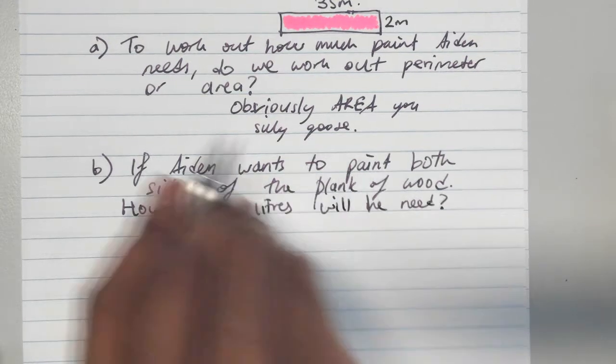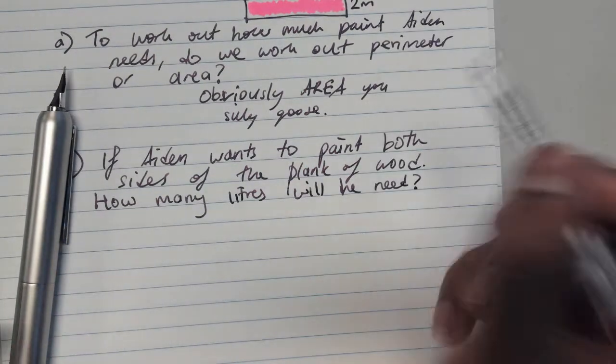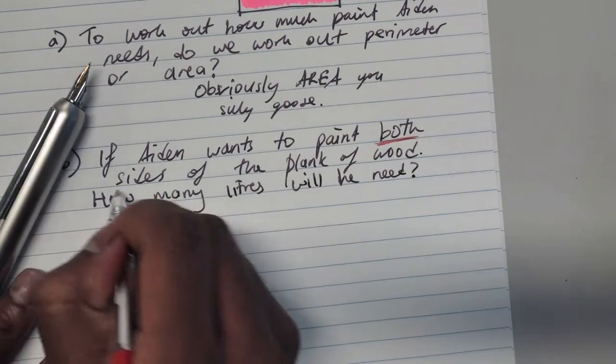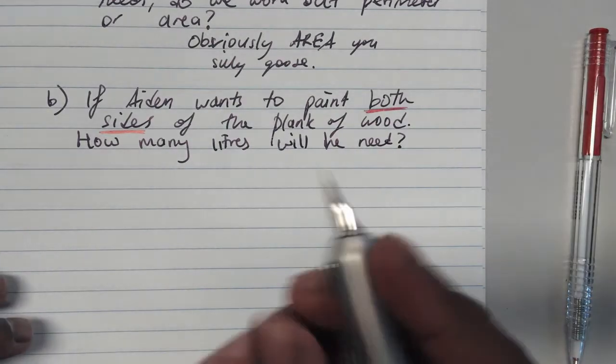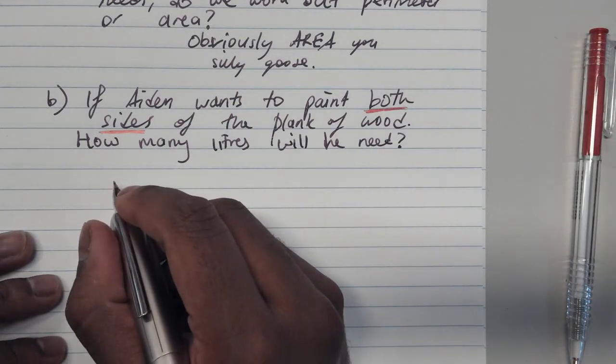So let's just highlight some things here. I've said both sides, so you want to make sure that you highlight and you know that we need to do both sides, not just the one side. All right.